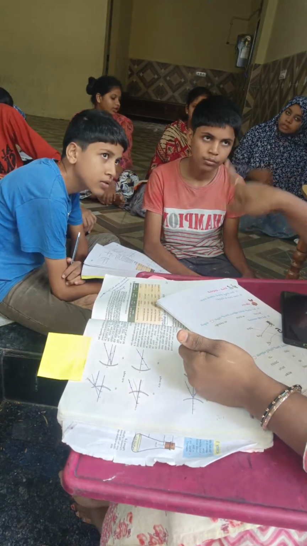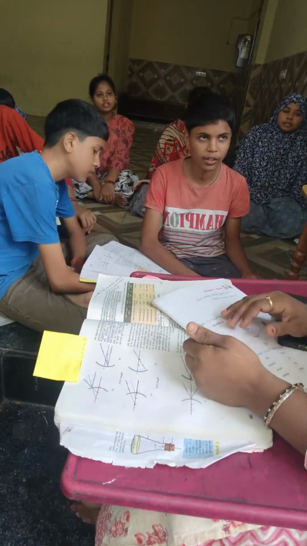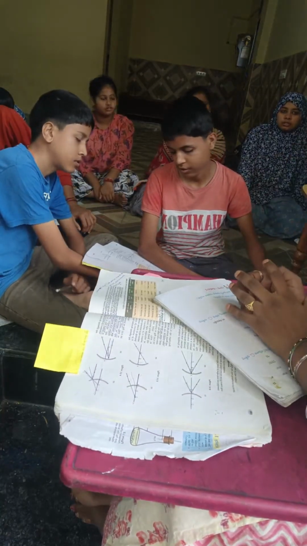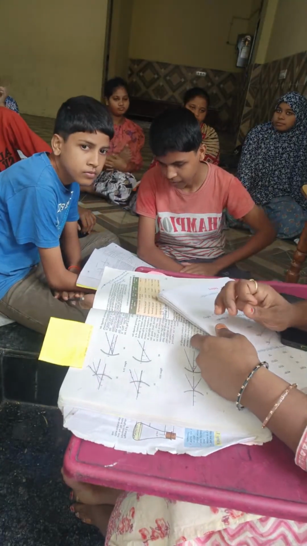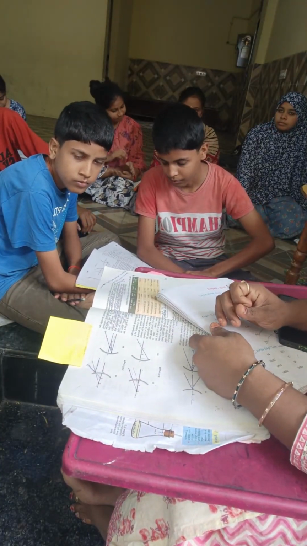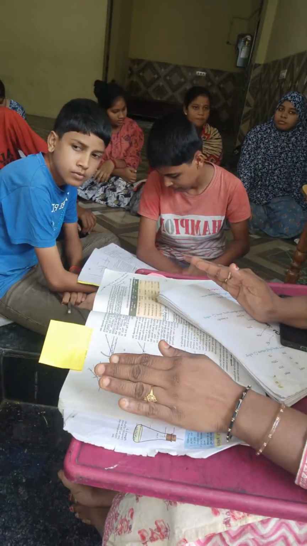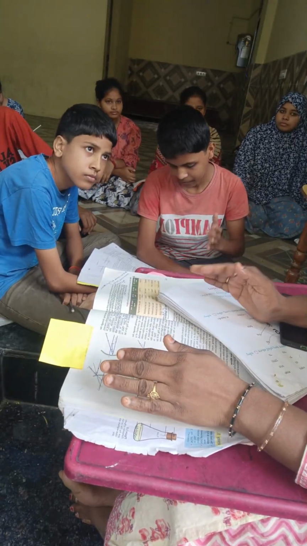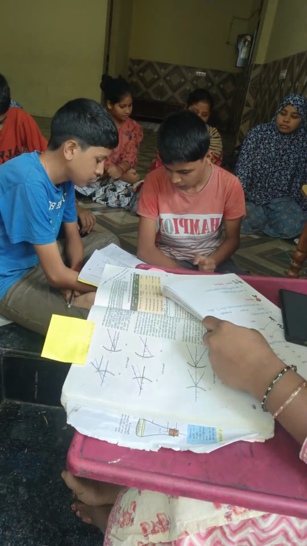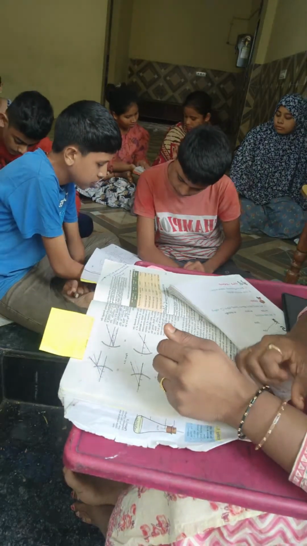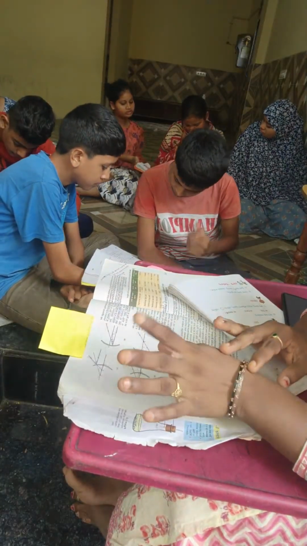When the ray is passing through the center of the curvature, are you clear with these three? Yes. I will ask you once again, Abhinav, are you clear with the third point? Yes. Okay, it is reflected back along the same path.